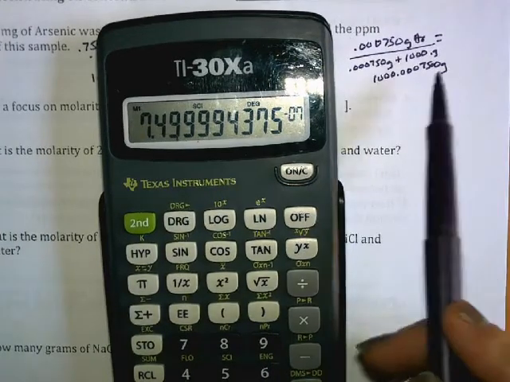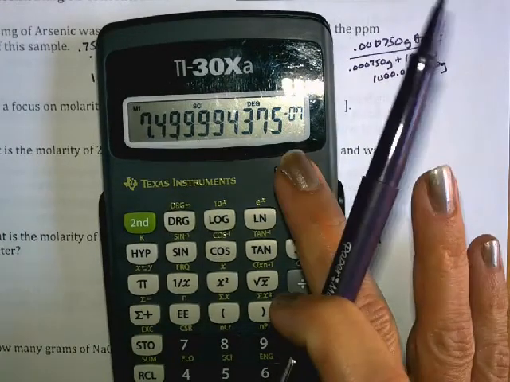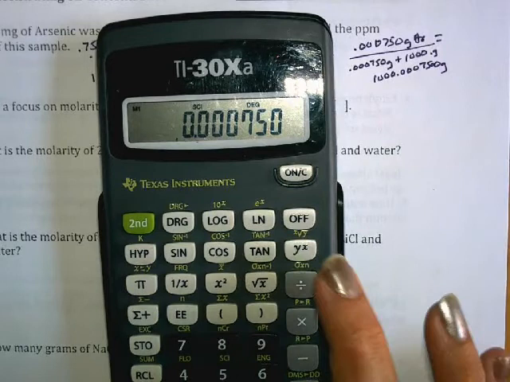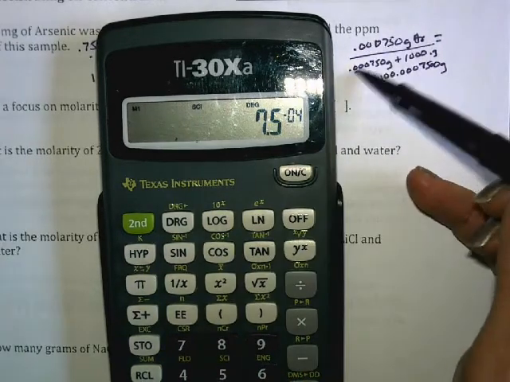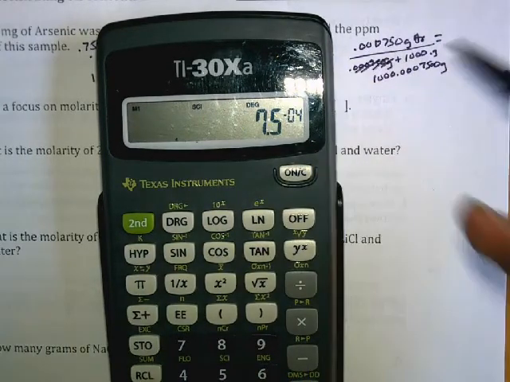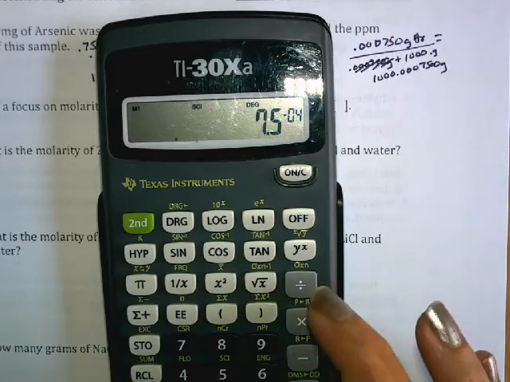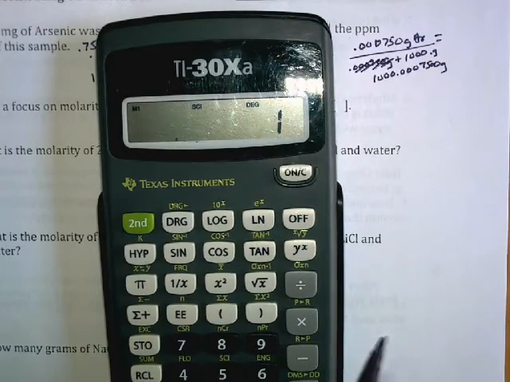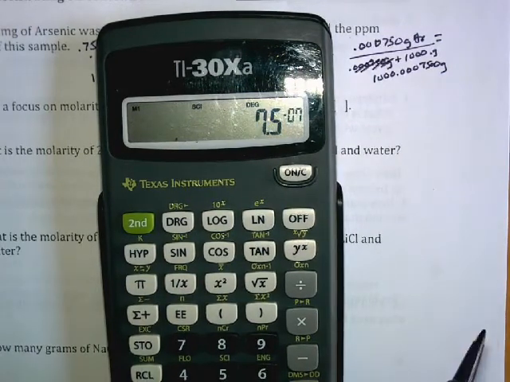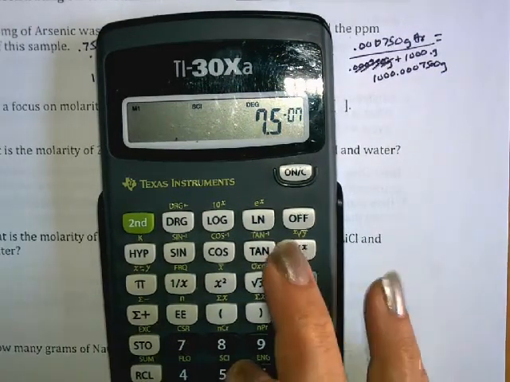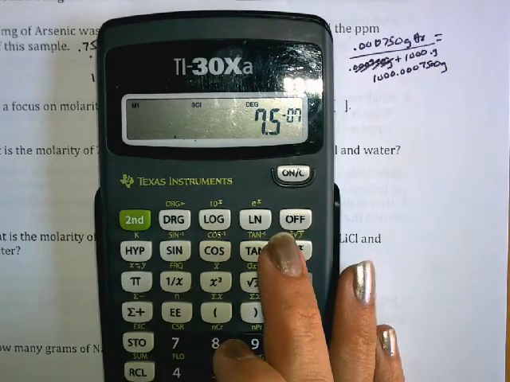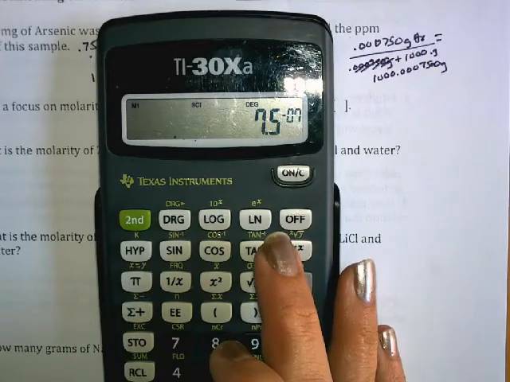It doesn't matter if we add this or not. Let's just say 0.000750 divided by, and now we're going to exclude this and just consider our grams of solution, 1,000, and you end up with the exact same number. You'd have to know to add a 0 here when you're in scientific notation. You can never trust your calculator. You have to know how to just add a 0 and make that significant.